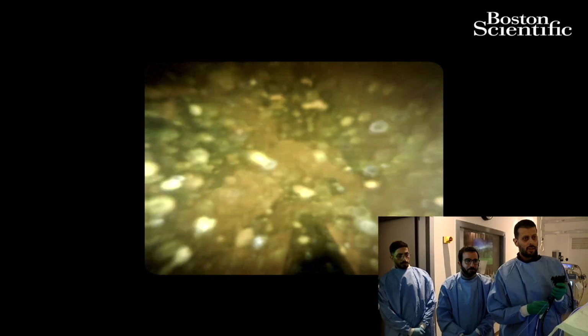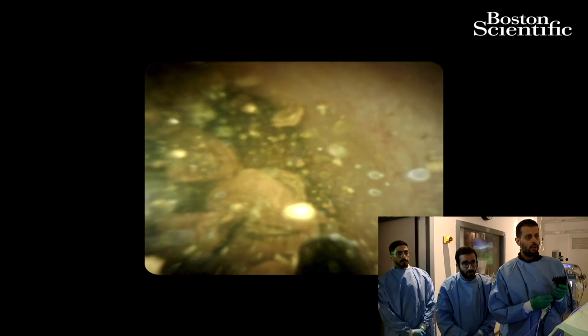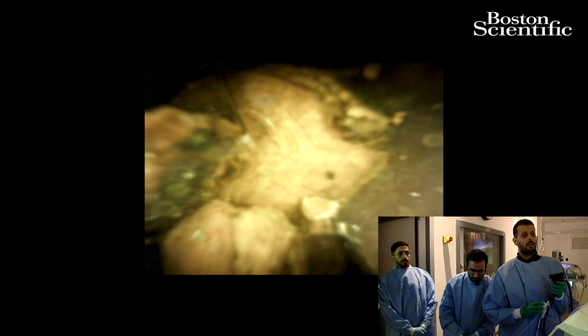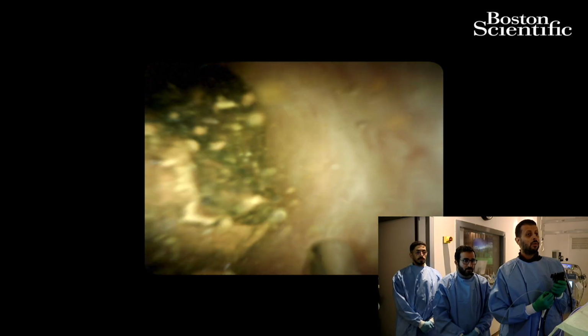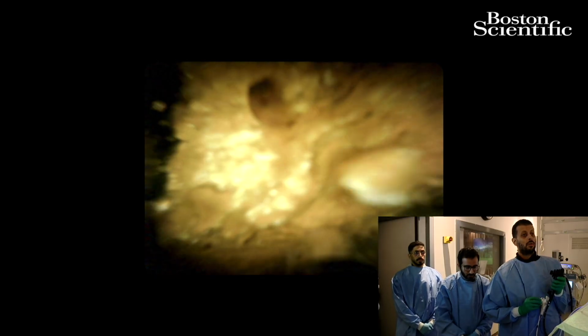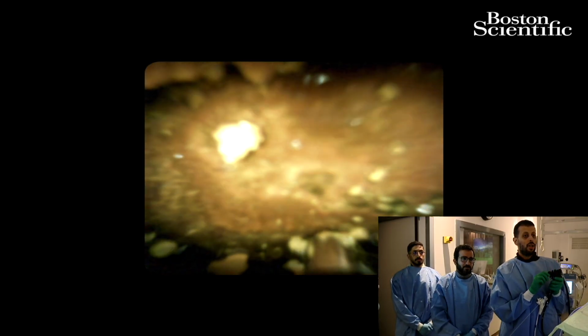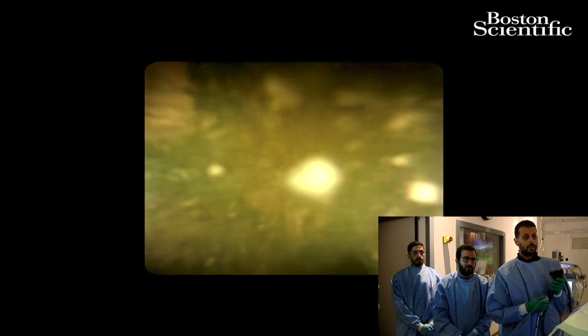So I think this stone is well fragmented, so we're going to go further here to more proximal stones. Go, doctor. Good. So try to stay away from the bile duct here. So this is a nice stone here on top of me. Go, doctor.